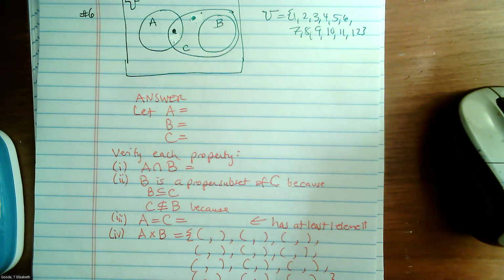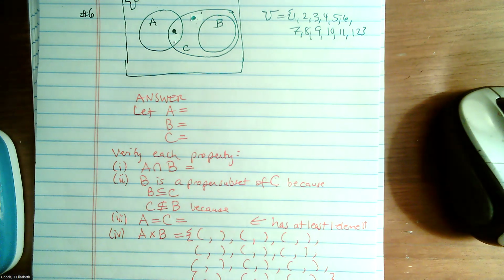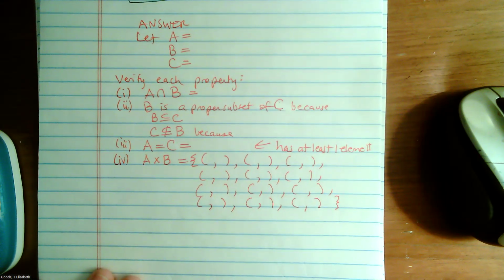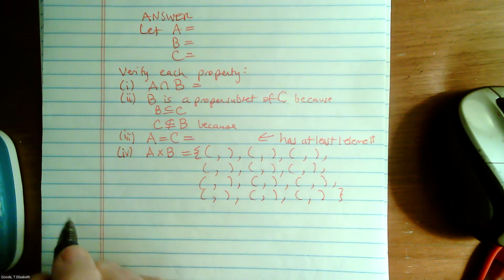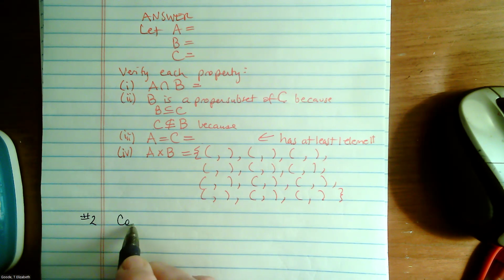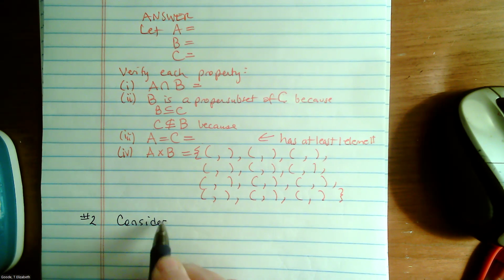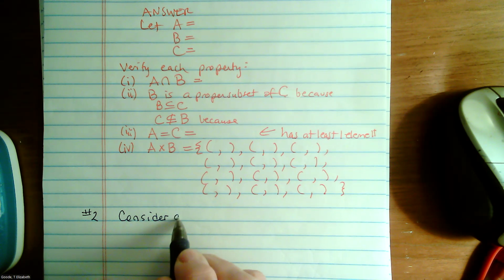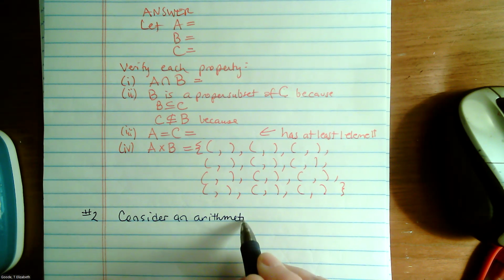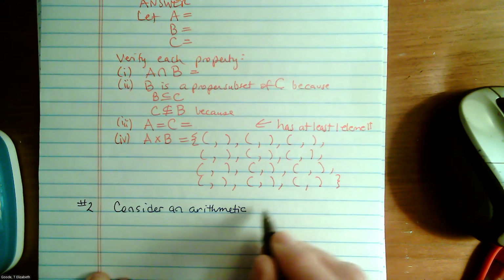Good. I do have another question, for number two. The problem considers an arithmetic sequence d sub k whose formula is given below: d sub n equals 5 plus 4n for n greater than or equal to 0.